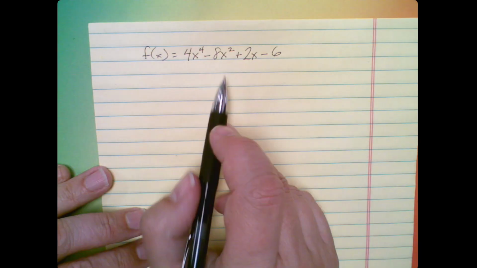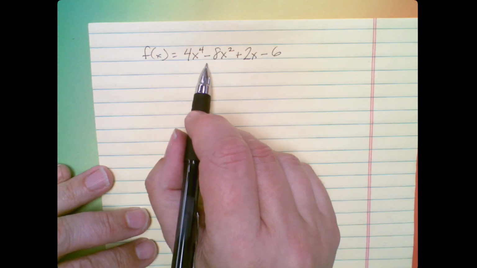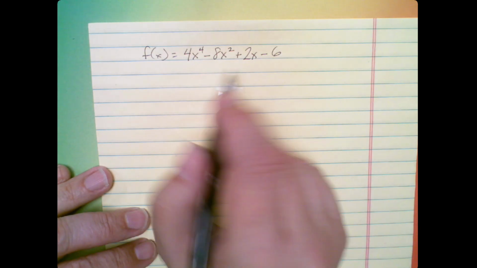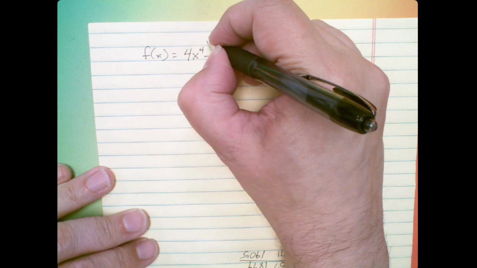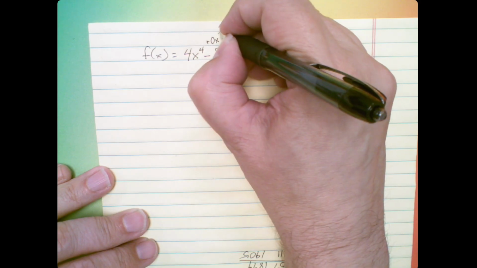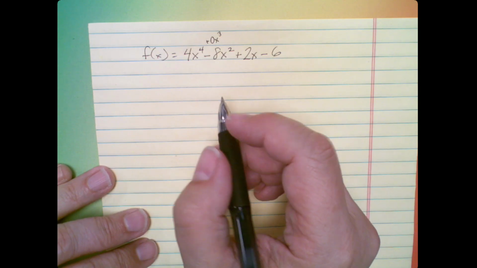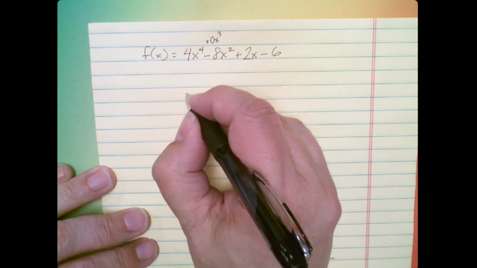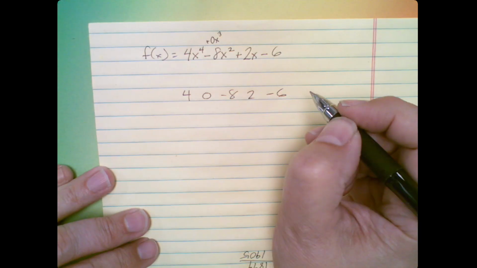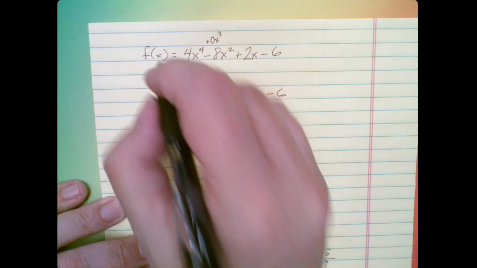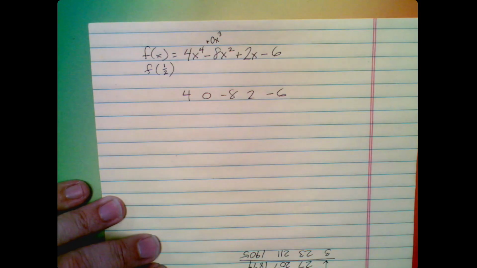Well, if there are any missing terms here, then when you do your synthetic substitution, you need to put in a 0 as a coefficient for that missing term. So since I have no x to the 3rd term, I'm going to imagine that I have a plus 0x to the 3rd term, because 0 times anything is 0, and adding 0 doesn't change it. So when I write down my coefficients, I'm going to write 4, 0, -8, 2, -6. So now the question becomes, what is f of, let's do 1/2, and see what happens.